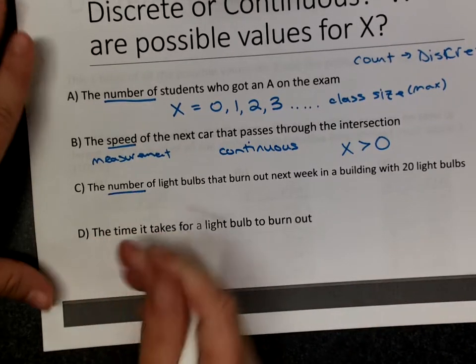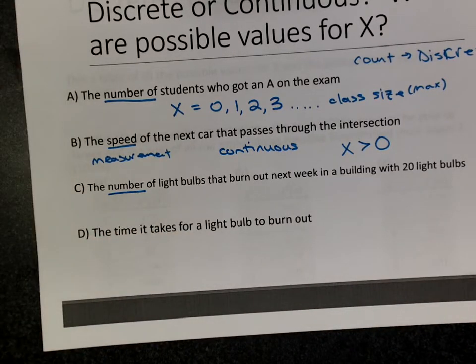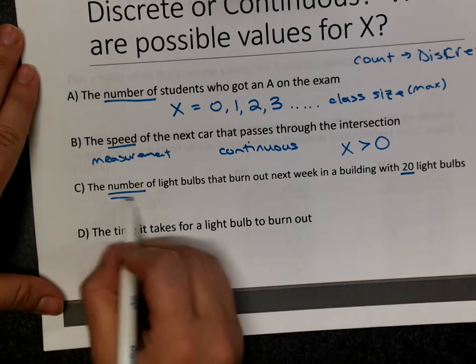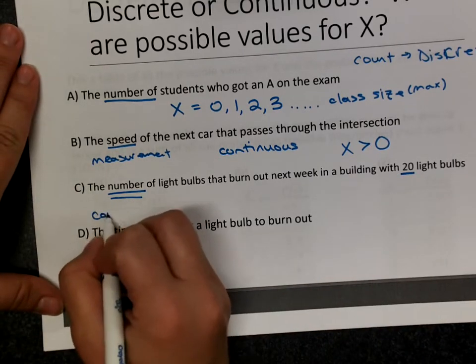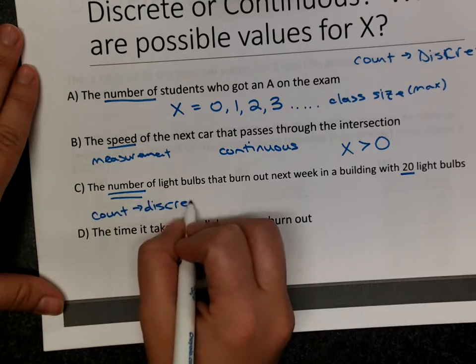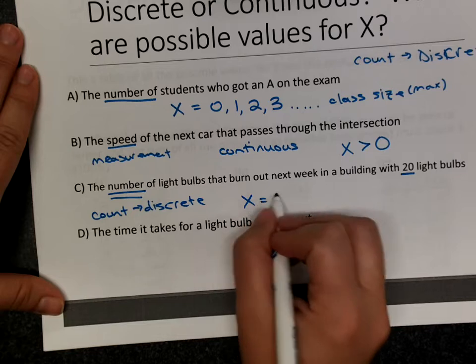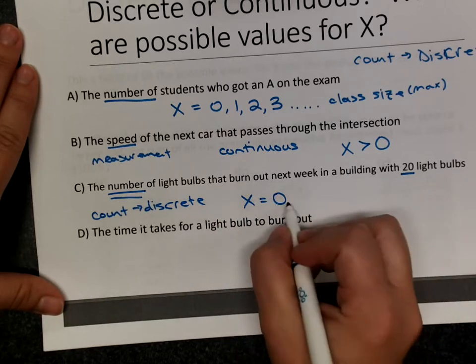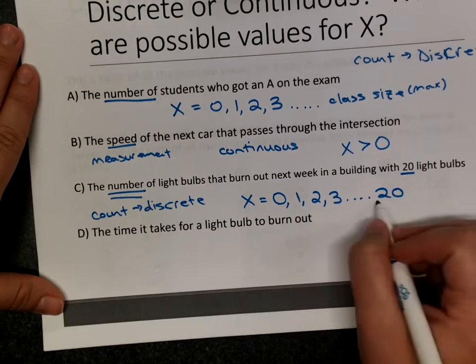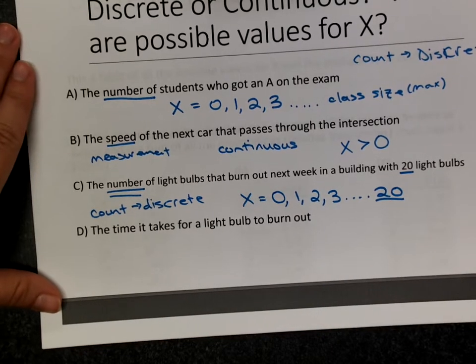C, the number of light bulbs that burn out in the building with 20 light bulbs. So there's 20 total light bulbs. We're counting the number that burn out. So that is a count. If it's a count, it's discrete. And X could be 0, which means no lights burn out. 1, 2, 3, all the way up to 20. It has, again, that limit of 20.